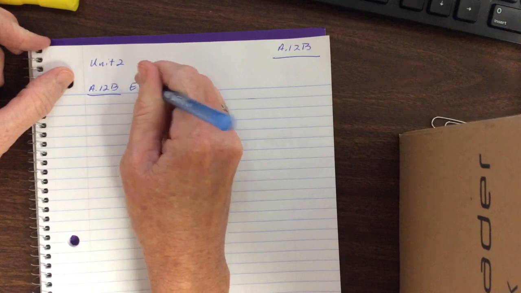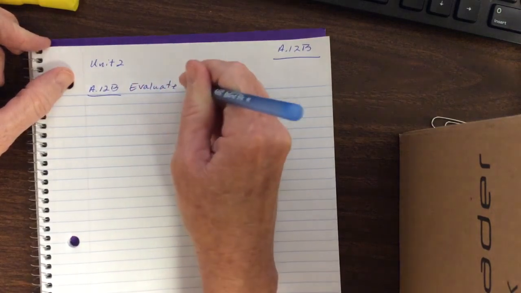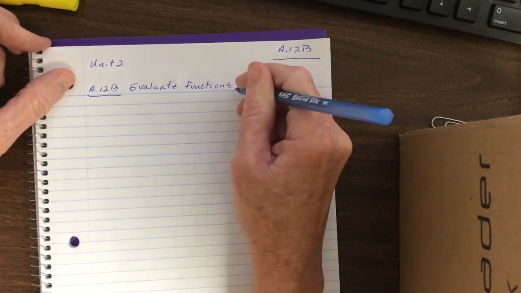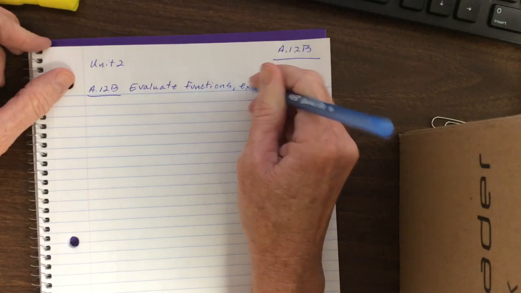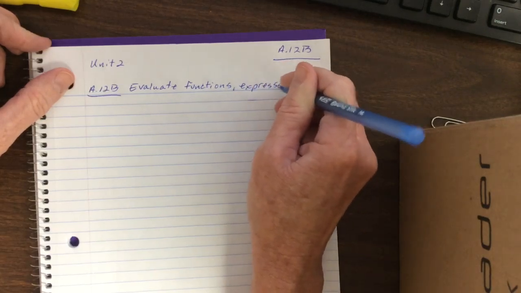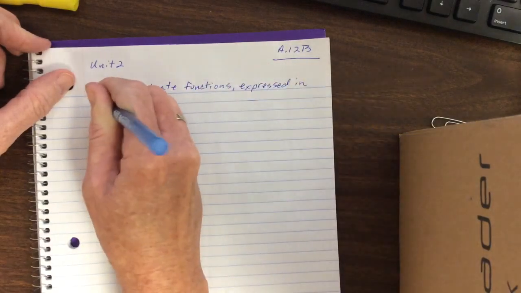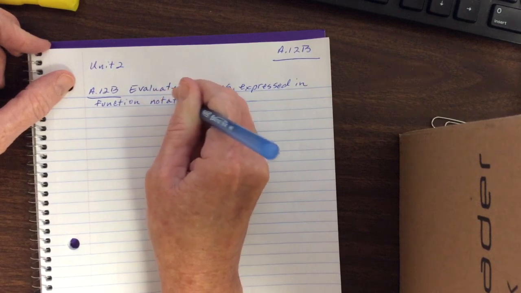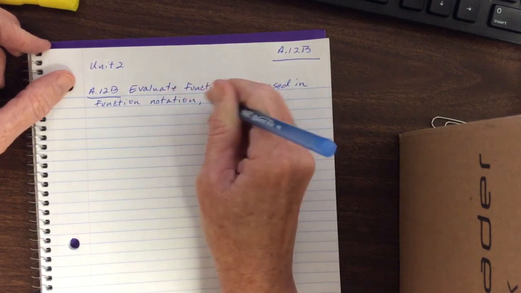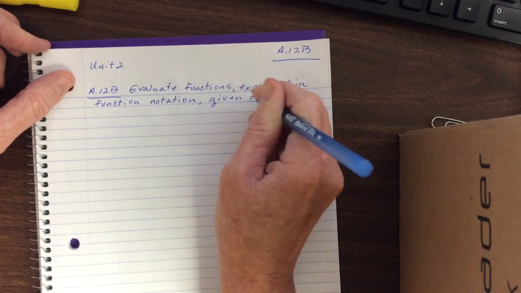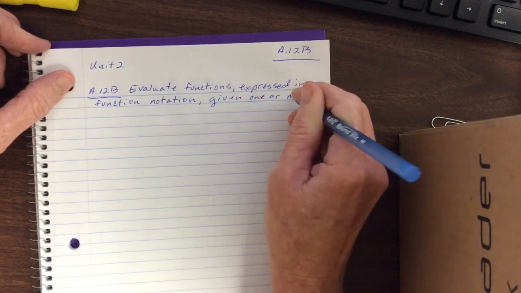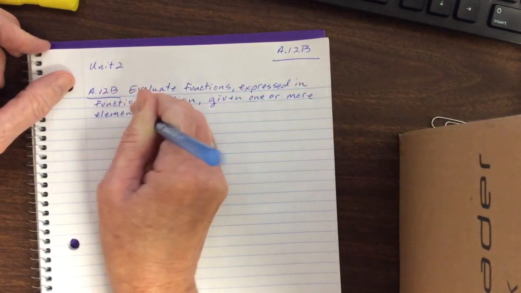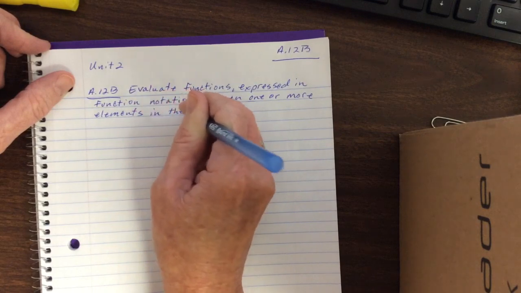We are going to evaluate functions expressed in function notation, given one or more elements in their domains.